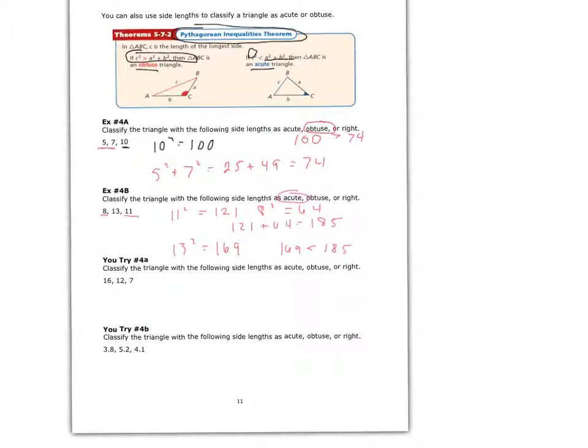Okay, so if you go ahead and follow through with the next two, you'll probably see one that's going to be a right triangle. Okay, but just know the two rules and you should be fine with both of those.